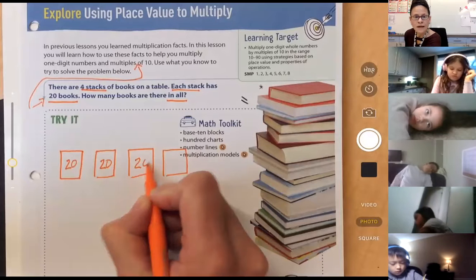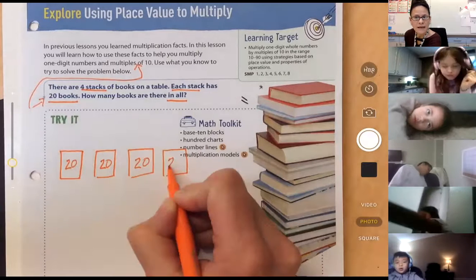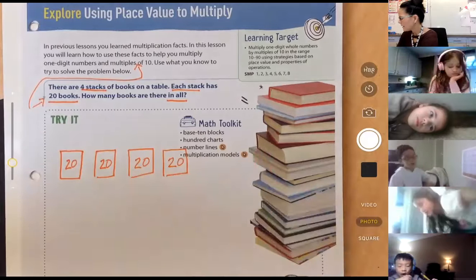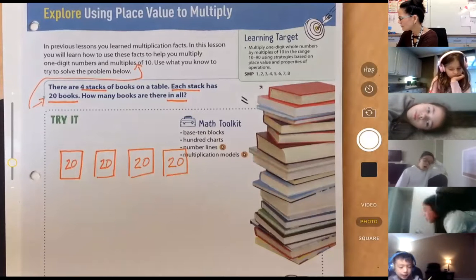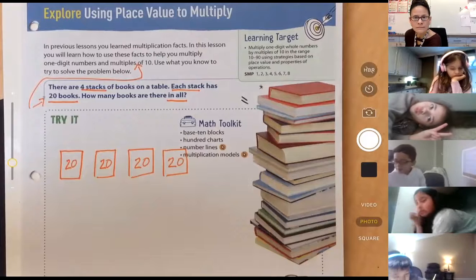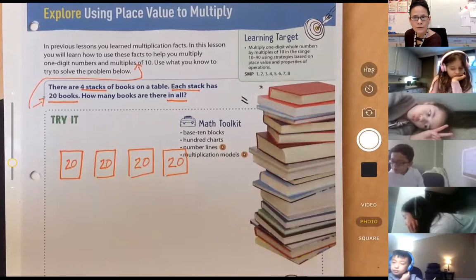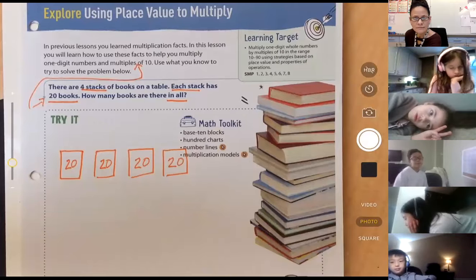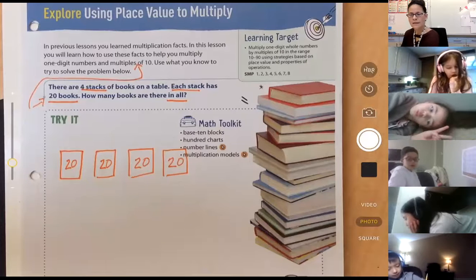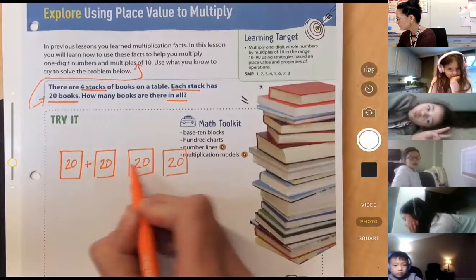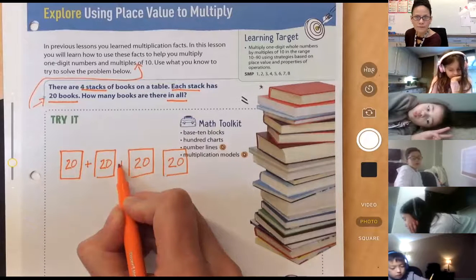And of course, I could put, as I've done in equal groupings before, friends, my addition symbol here, and my equal sign. And of course, when I add all of this together, it is going to be 80 total books.